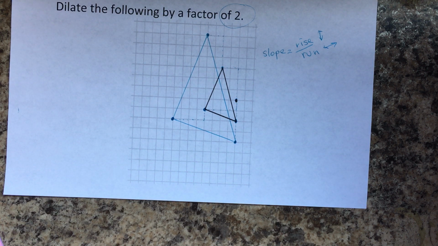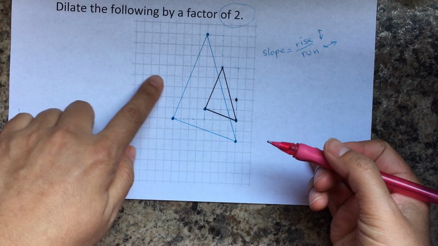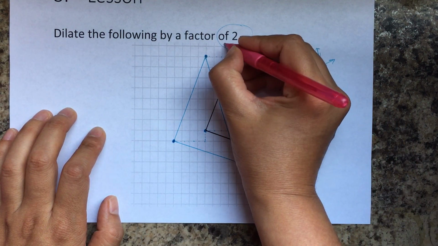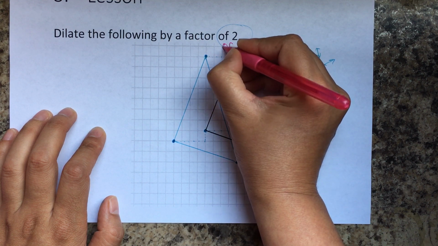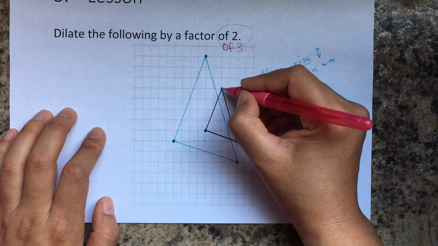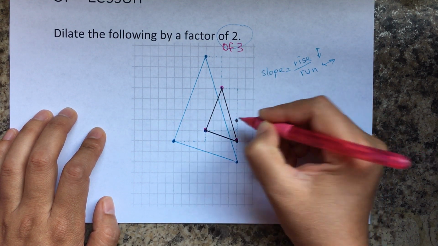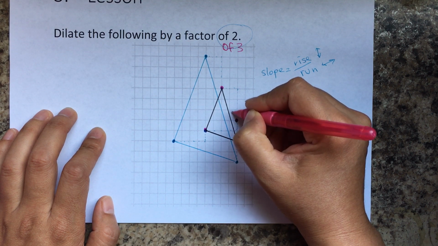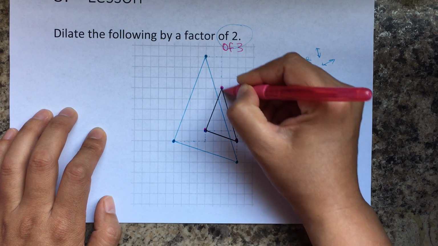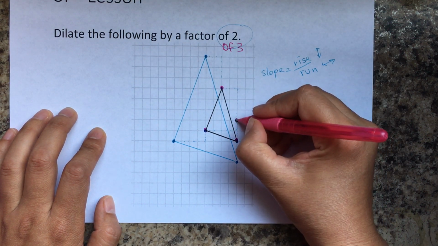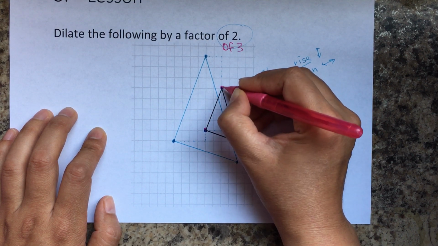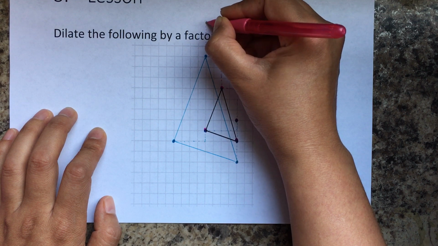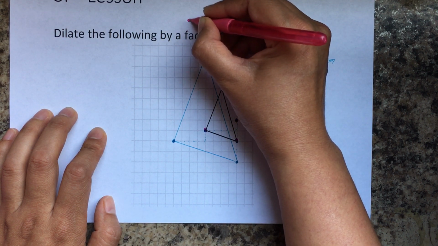Well, those are the examples that I have, but even though I'm gonna go out of this grid section, I think I'm going to do one for factor of 3 so that you can see the difference. Okay, so how many spaces are we away for each vertex from the point of dilation? Again, you can see this distance 3 times, so 1, 2, and then 3 somewhere in here. Or you can do the slope, rise 3, run negative 2, rise 3, run negative 2, rise 3, run negative 2, somewhere along this line.